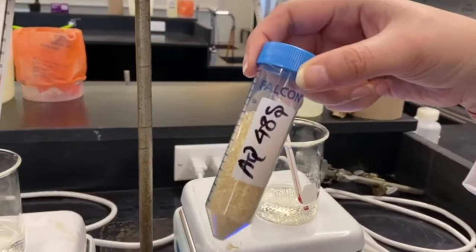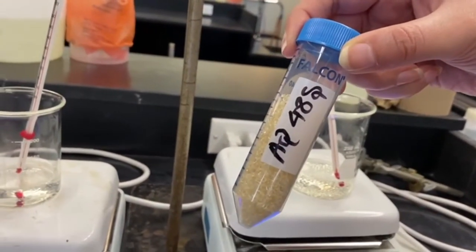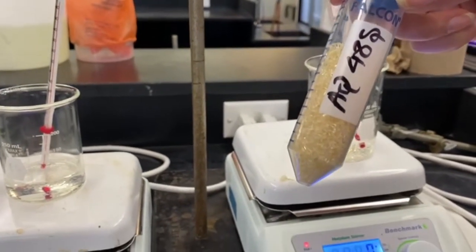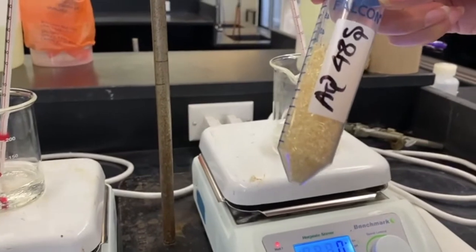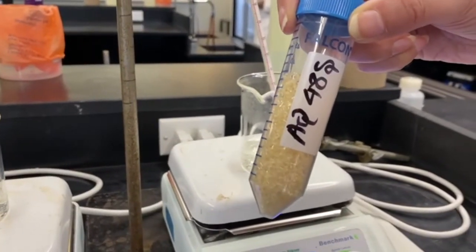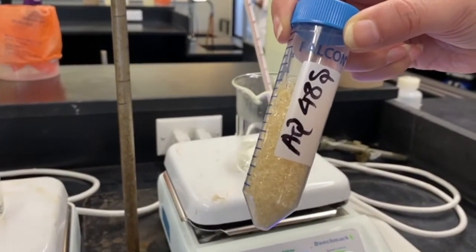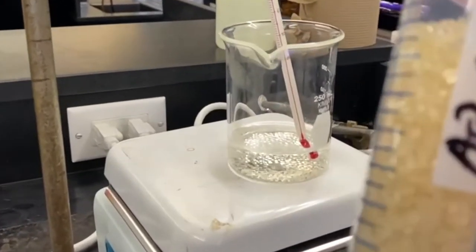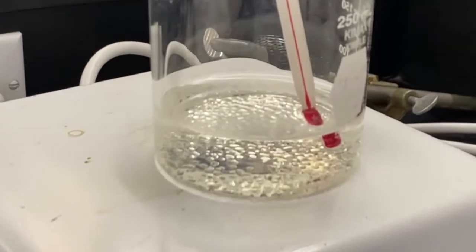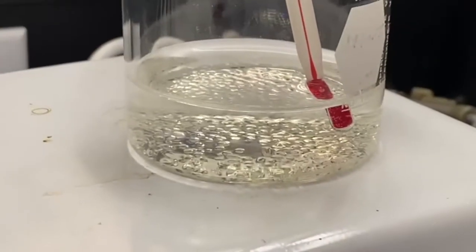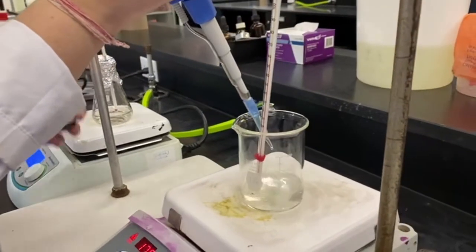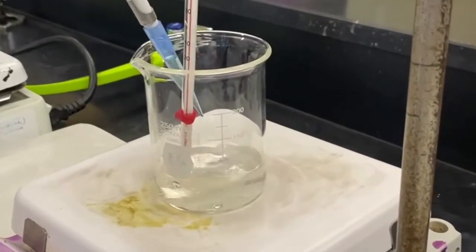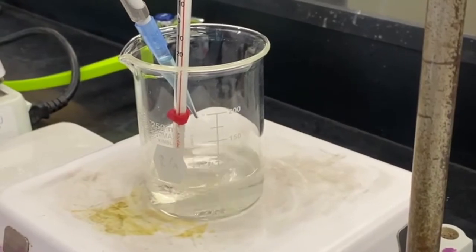So this is polyester AQ48S. We are dissolving this in distilled water and we are heating it to 60 degrees Celsius so that it can be dissolved properly. The hydrophilic ends will mix up with water and the hydrophobic tail will be outside to form micelles. So now we are adding carbachol here just slowly and stirring it so that it can mix well and we can get nice micelles.